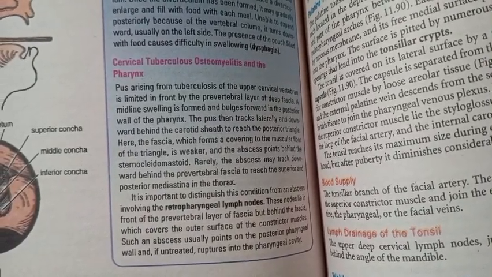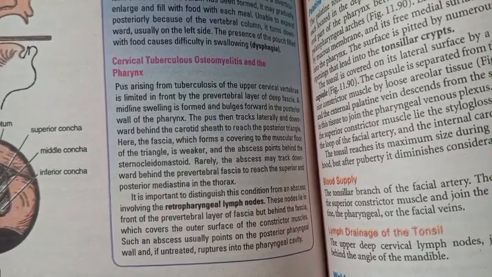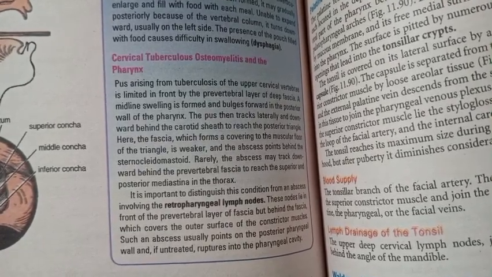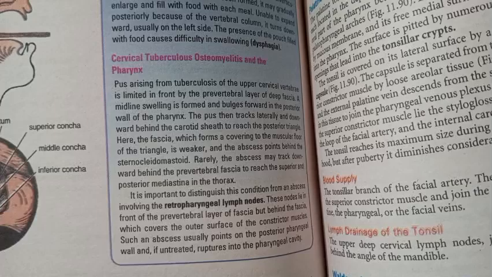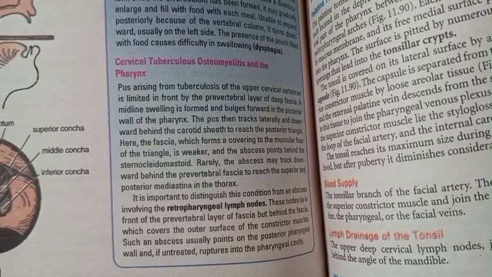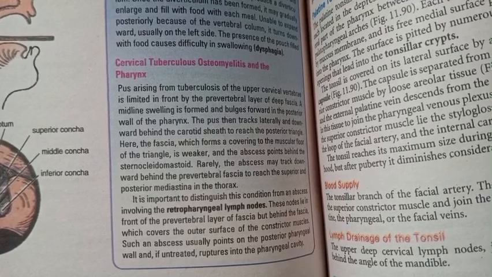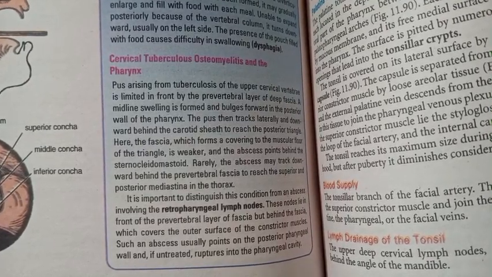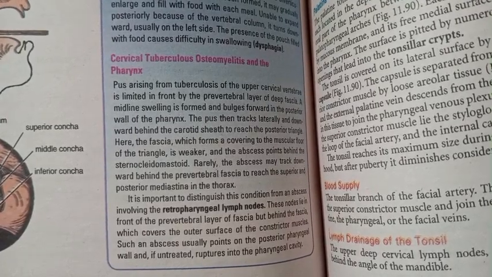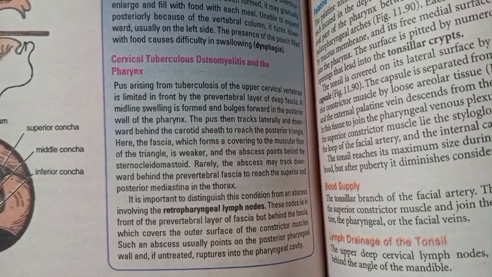Pus arising from the tuberculosis of the upper cervical vertebra is limited in front by the prevertebral layer of the deep fascia. A midline swelling is formed and bulges forward in the posterior wall of the pharynx. The pus then tracks laterally and downward behind the carotid sheath to reach the posterior triangle.